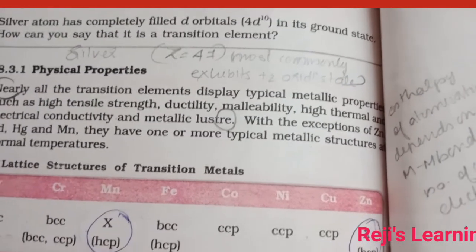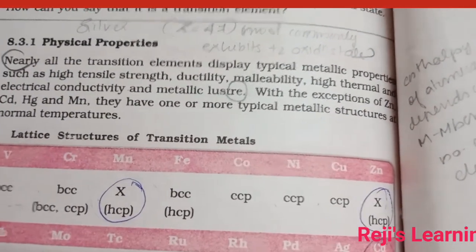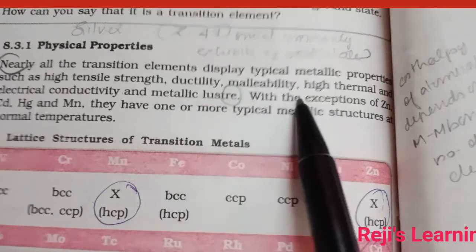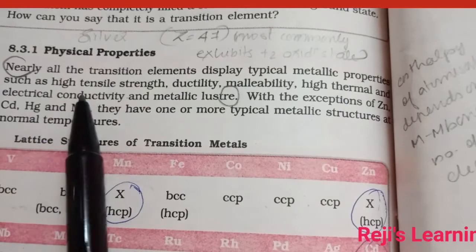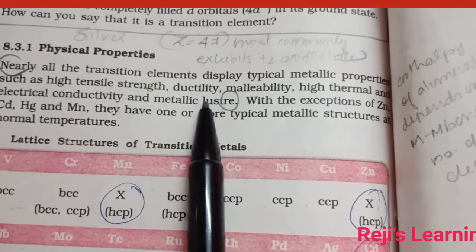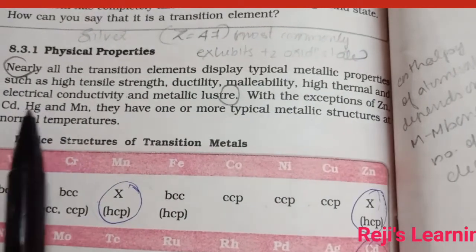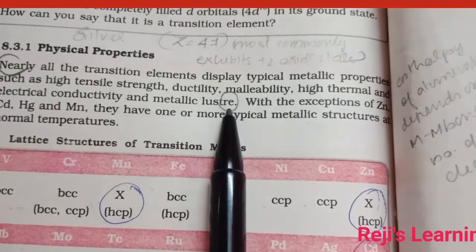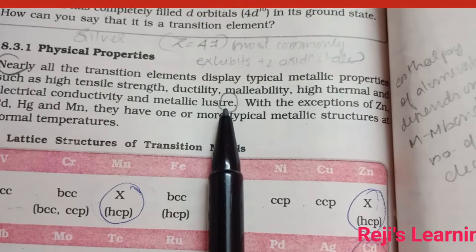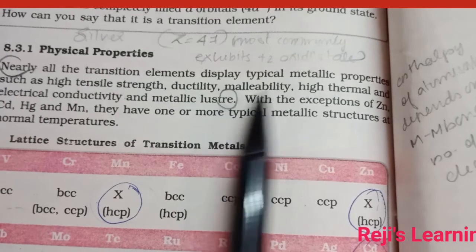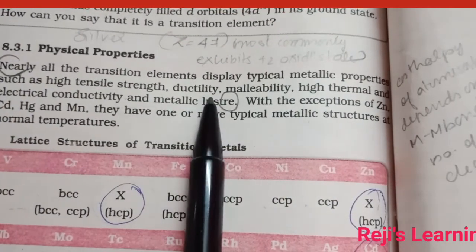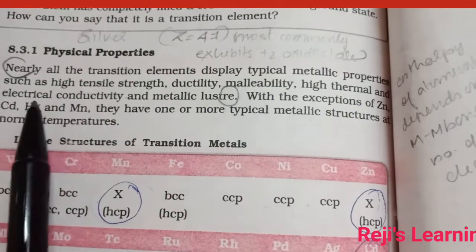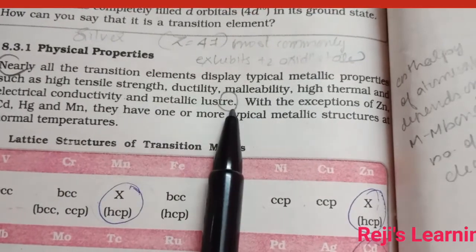Next, general properties of the transition elements, physical properties. Nearly all the transition elements display typical metallic properties such as high tensile strength, ductility, malleability, high thermal and electrical conductivity, and metallic luster.